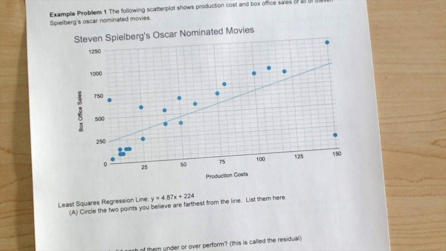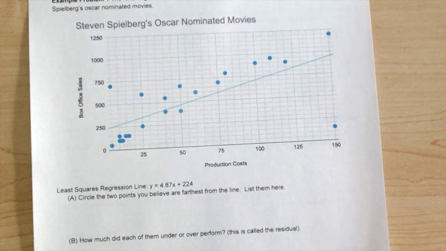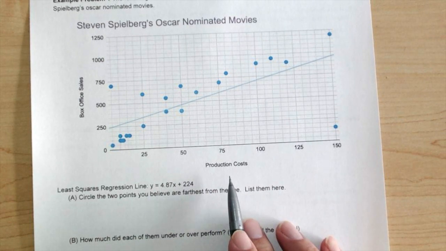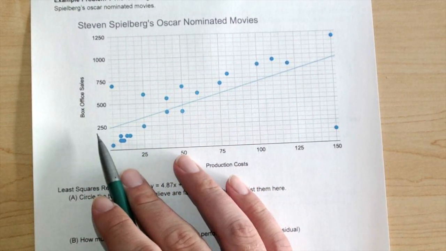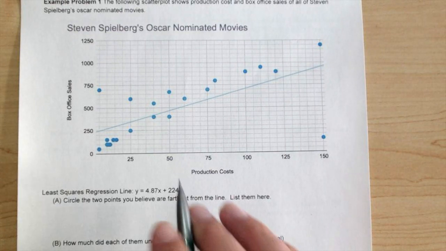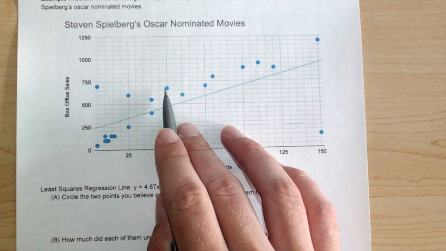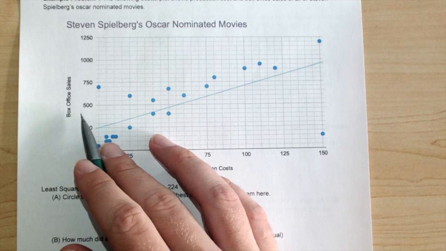So yeah, the data we're looking at now is Steven Spielberg Oscar-nominated movies, and this data is made up. You could find real data, but I always kind of want specific things to happen in the scatter plot. So this is made up, but close to the truth. We're looking at each movie's production cost, so how much it costs for the movie to be made, and also comparing it to the box office, so how much money it earned when people went to go see it. Each of these dots represents a movie and how much it costs, the production cost, compared to how much it made at the box office.